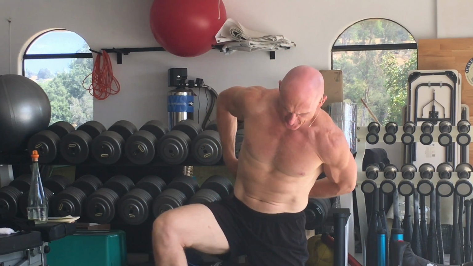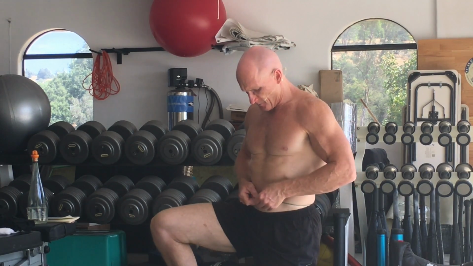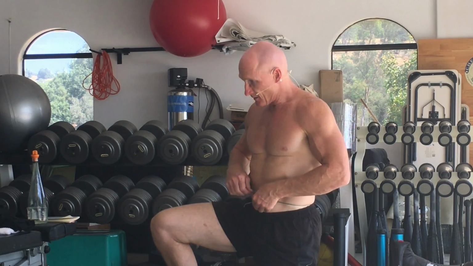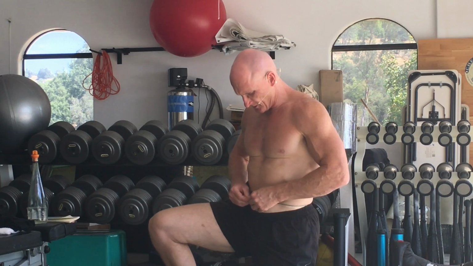I normally use a kite string, but I didn't have any kite string here this morning, so I had to improvise with some packing string. We're going to tie that string right at the belly button. It doesn't need to be tight, just touching the skin. And it's best if you tie it in a knot, because bows slip.